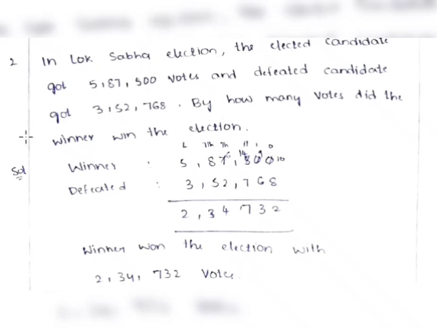Here you have to write accordingly. In the Lok Sabha the elected candidate got, you write this number. The defeated candidate's votes are, you write this number. And after that you continue this. Winner got how many? 5,87,500 and the defeated got how many? 3,52,768. So what do you have to find? You have to find the difference. That means if you subtract the smallest number from the biggest number, you get by how many votes the winner won the election.